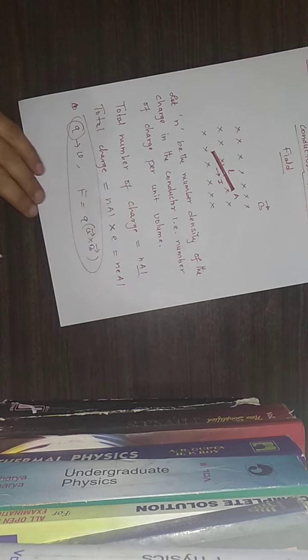So in the previous discussion we did this, that is, the force experienced by a single charge, F equals Q v cross B. But now in this case, for a conductor, the total charge is not Q but it is NeAL. This is the total charge flowing in the conductor.